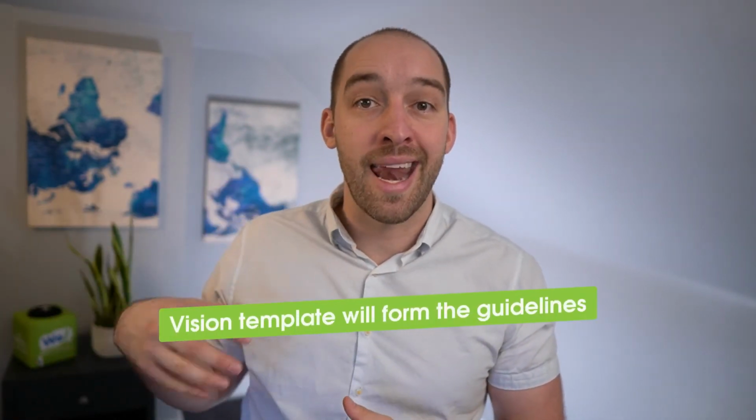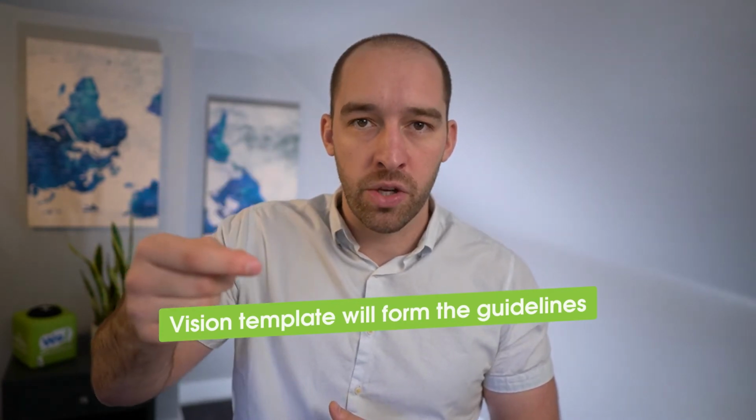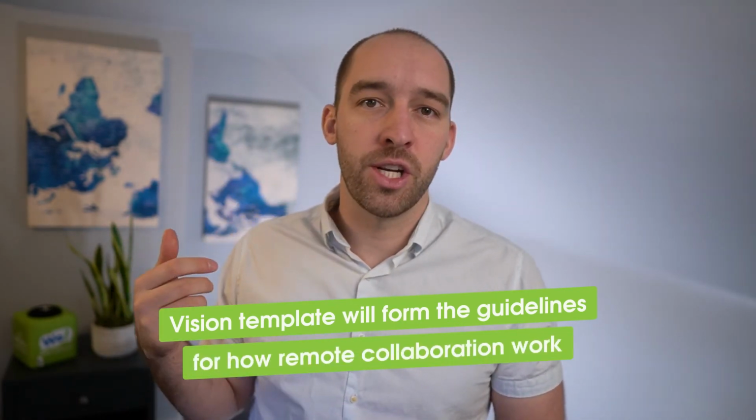And then depending on the complexity, you can have a conversation in that larger group to try to winnow it all down to one template. And if you really want to be democratic about this, you can use a voting process, depending on how serious of a template this is for you. But really, the point of this video is how to make remote collaboration work. And so creating this vision template is what's important, because this will form the guidelines that everybody's agreed and contributed to for how remote collaboration should actually work.